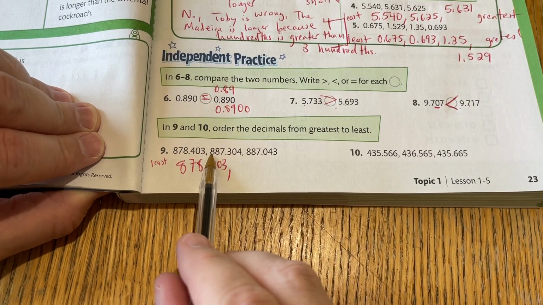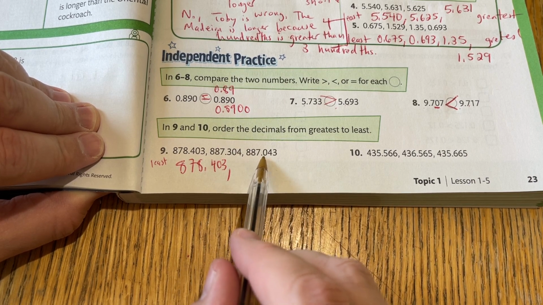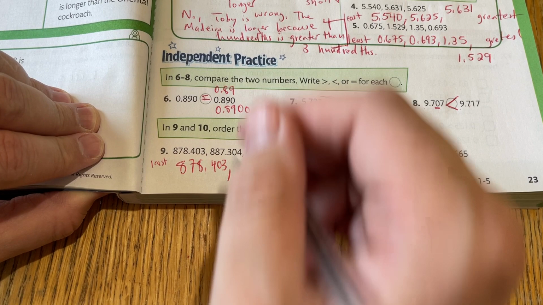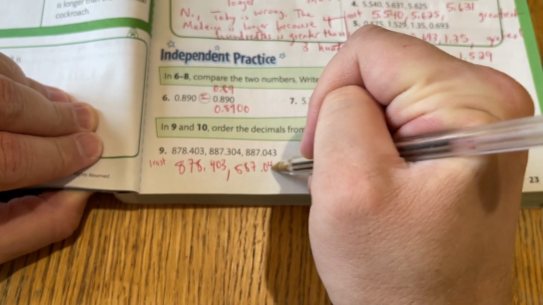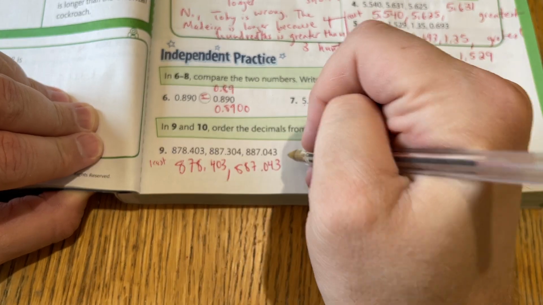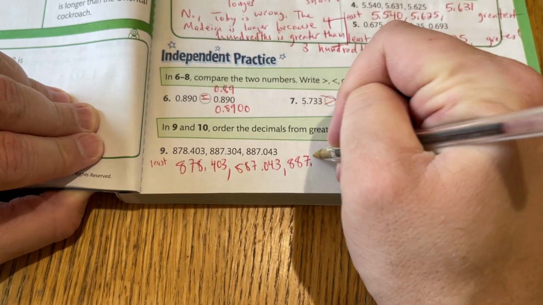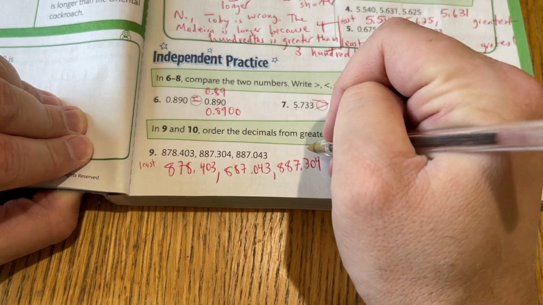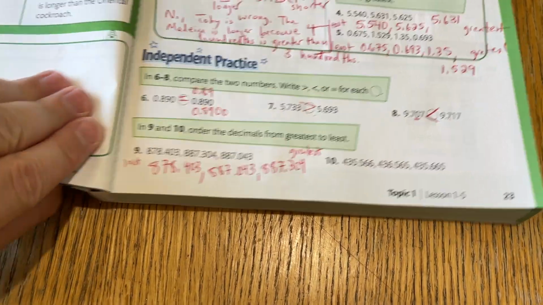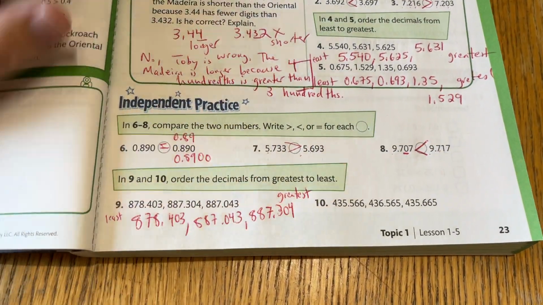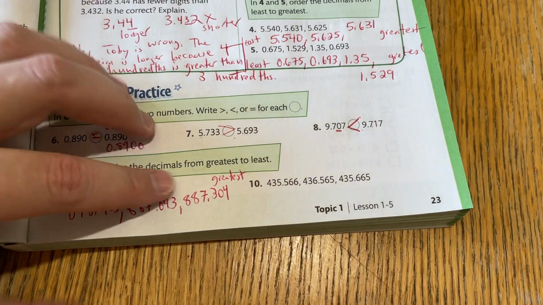Now they all have 887, 887. 0 tenths, 3/10. So 0 tenths is less than 3/10. I'm just going to write greatest, just so your brain, my brain, the teacher's brain, everyone can understand. That's the least, that's the smallest, that's the greatest.